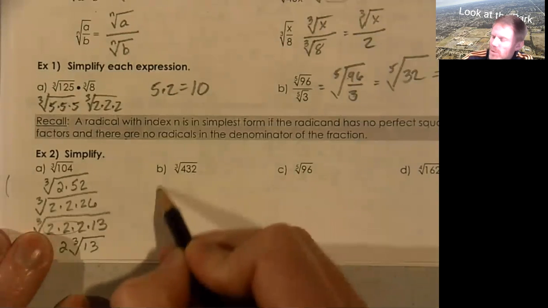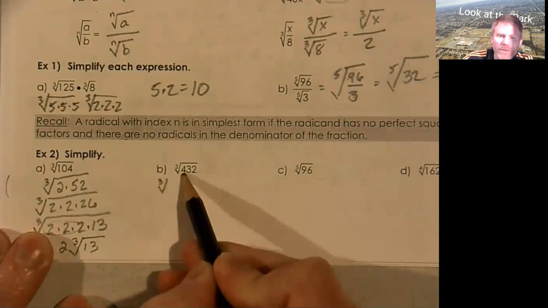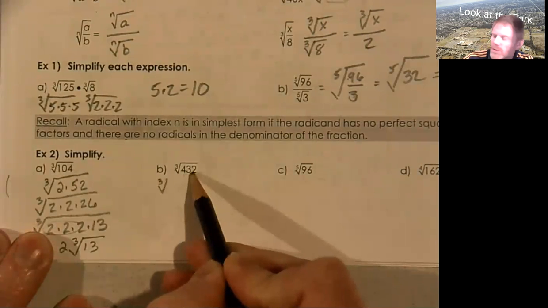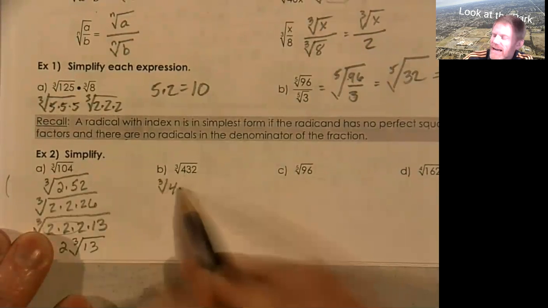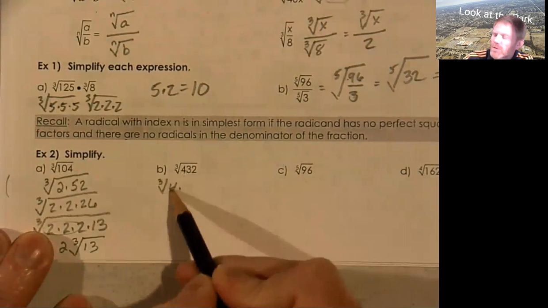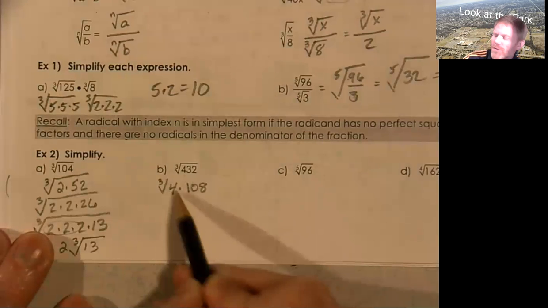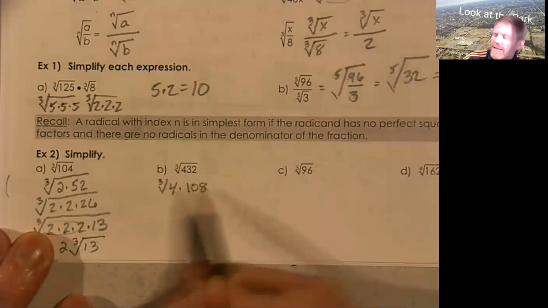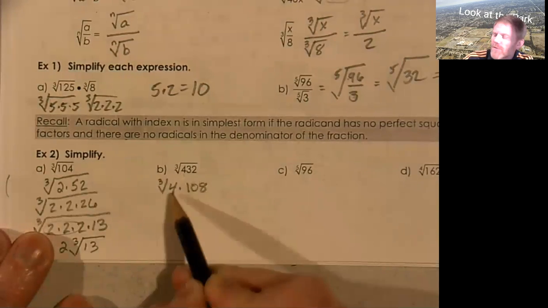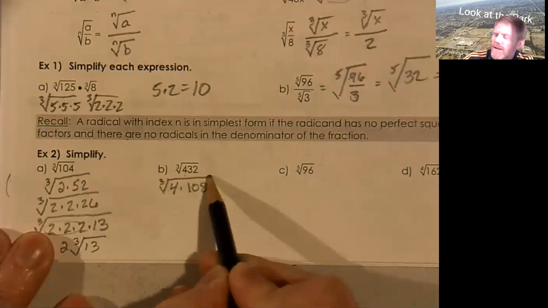432. Well, what I notice about 432 is that 4 goes into 4 and 4 goes into 32. So 4 goes into 4 once, and 4 goes into 32 8 times. So 4 times 108 is 432.